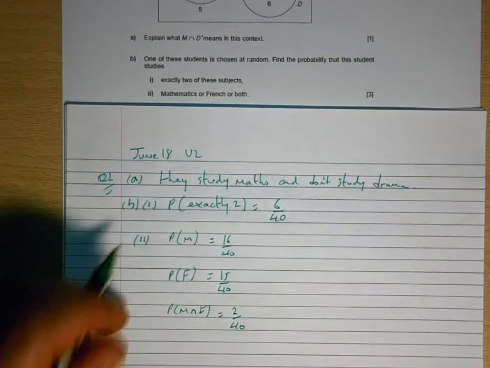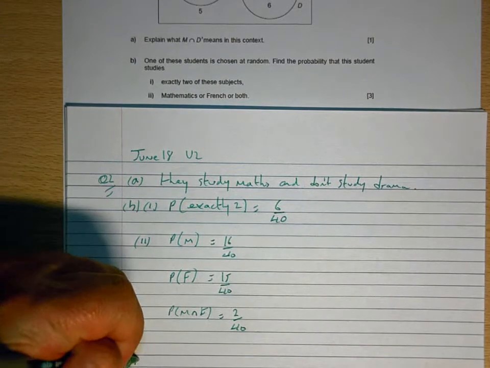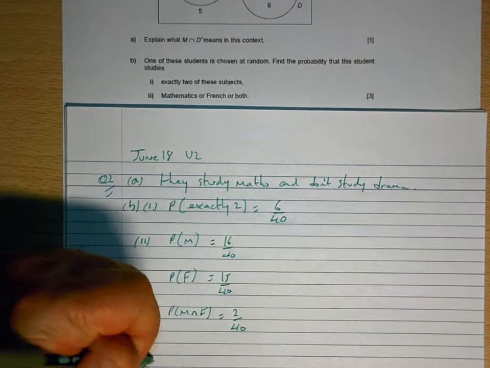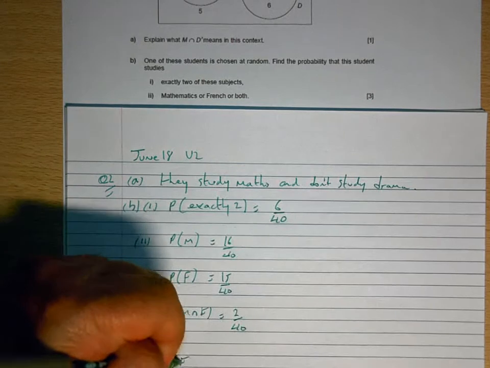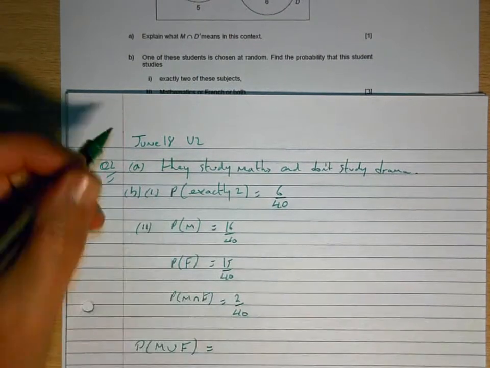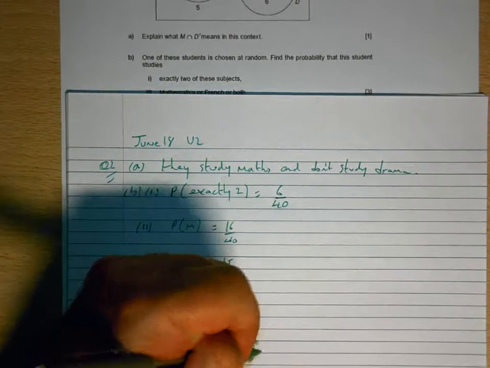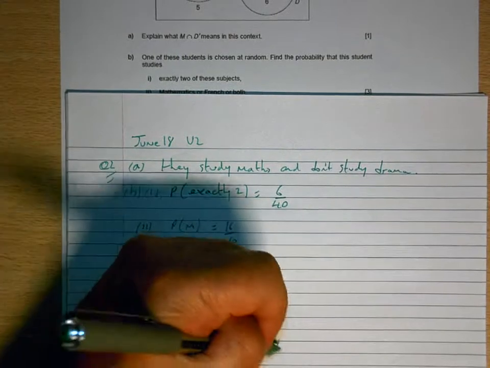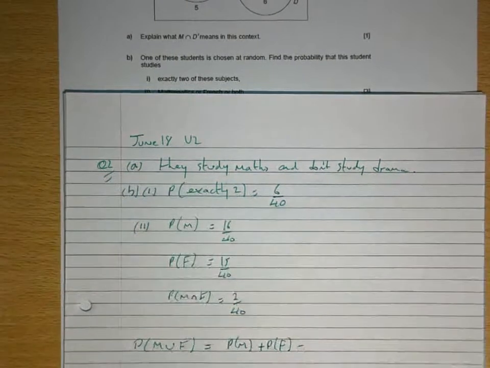So we can use the generalized addition law there, that if you want them to study maths or French, then it's probability maths or probability French less the overlap.